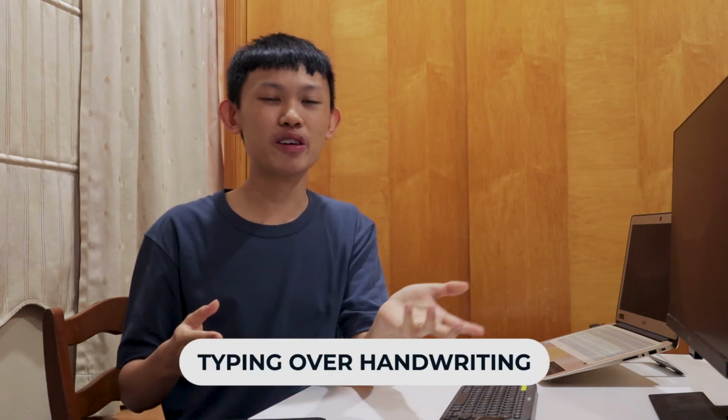The third con of the iPad is that if you're someone who just prefers typing over writing your notes, then just get a laptop instead of an iPad. But if you're someone who just wants to handwrite your notes and to also type your notes, then you can get an iPad and get a separate keyboard for your iPad, and that works out as well.